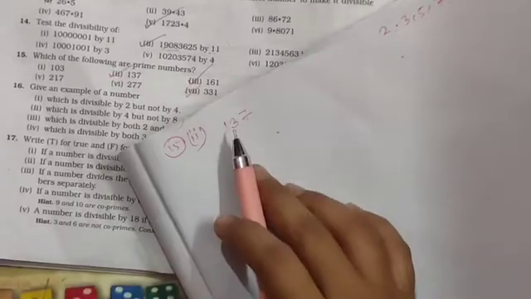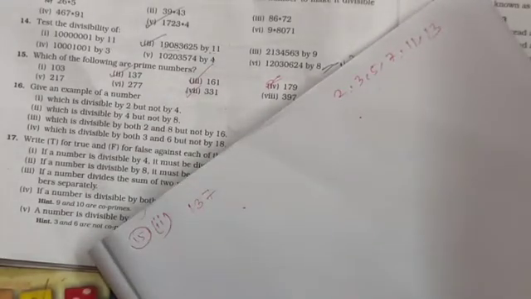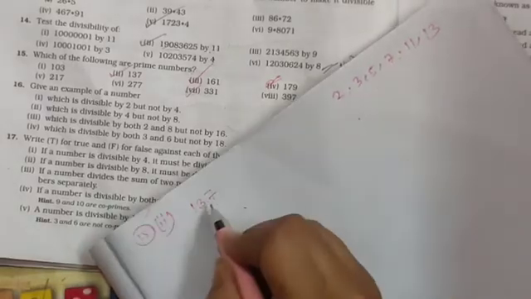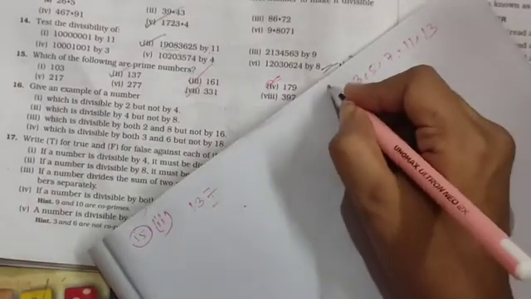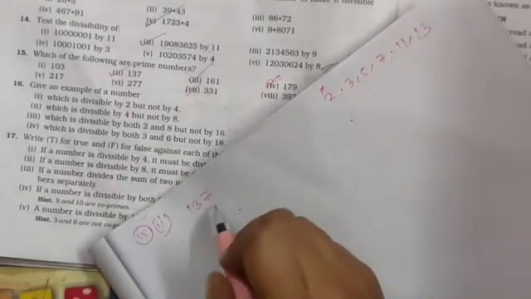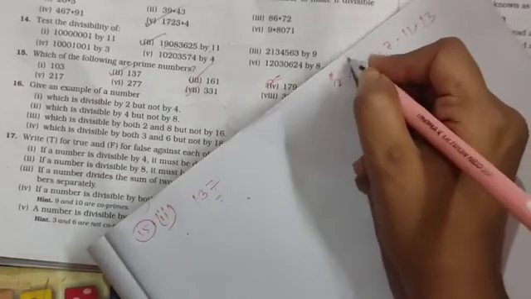So you have to check whether this number is divisible by these numbers. First of all, we will check whether this number is divisible by 2. The last digit is 7, so this is not divisible by 2. Is this number divisible by 3? 1 plus 3 is 4, plus 7 is 11. So 11 is not divisible by 3. That's why this number is not divisible by 3.